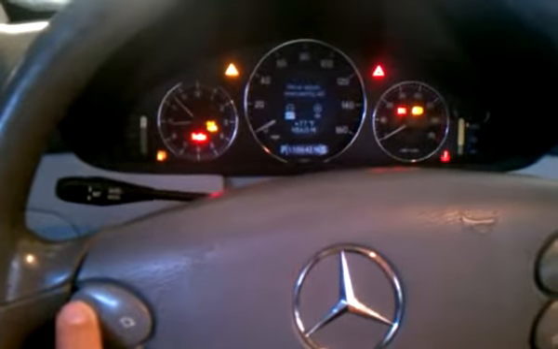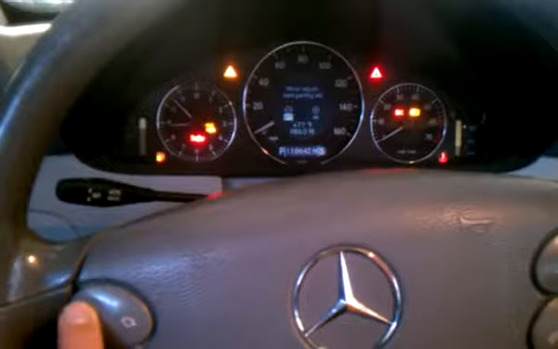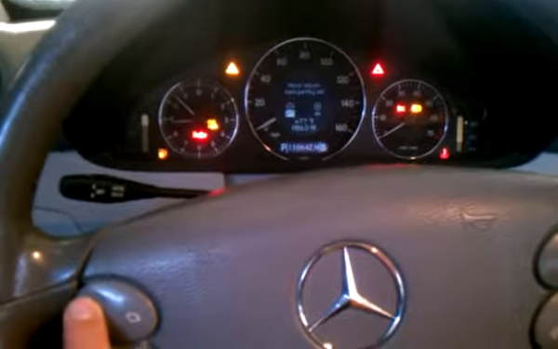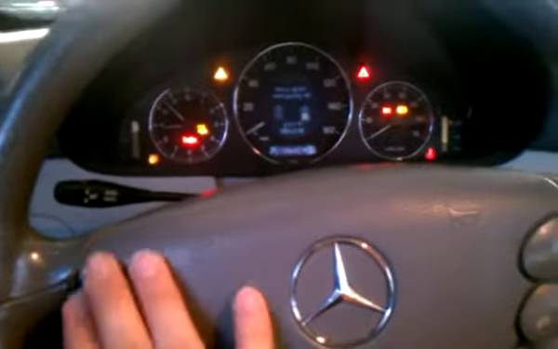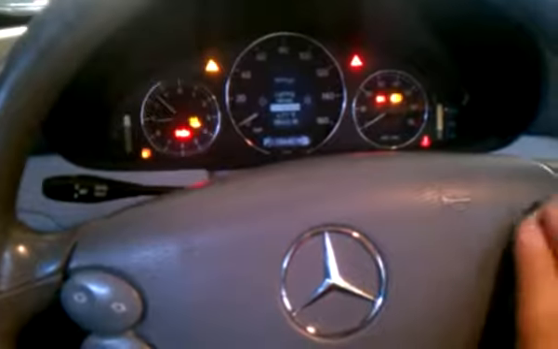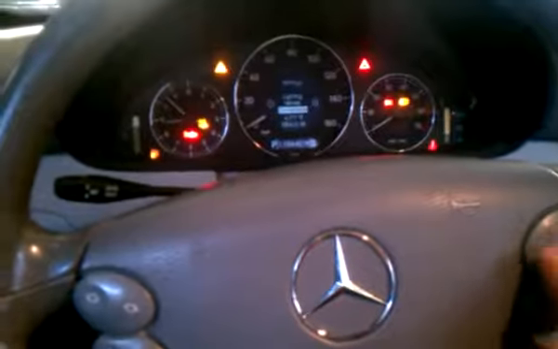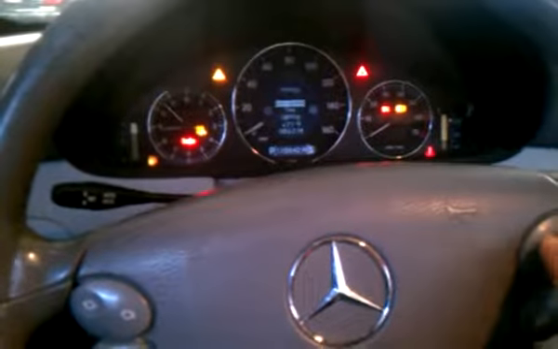And that's mirror adjustment parking. So basically when you put it in reverse, the mirrors will tilt down so you can see better. I'll change that to on. And that was for convenience. And I think that's everything.